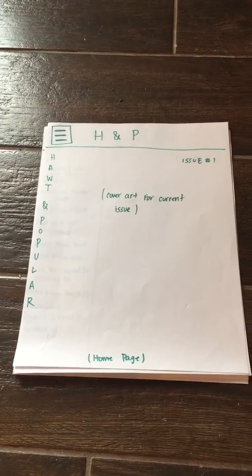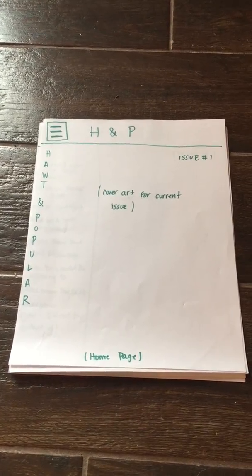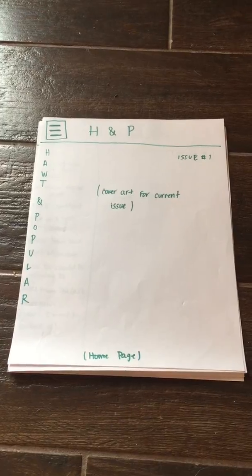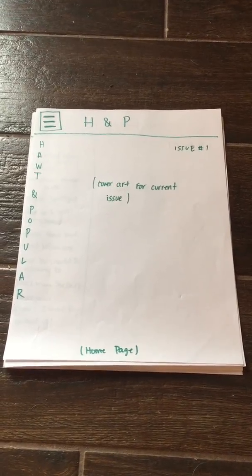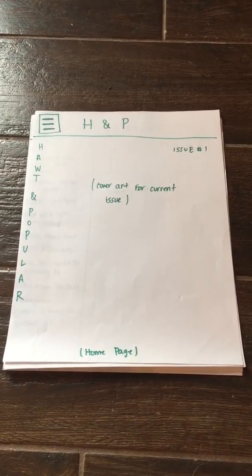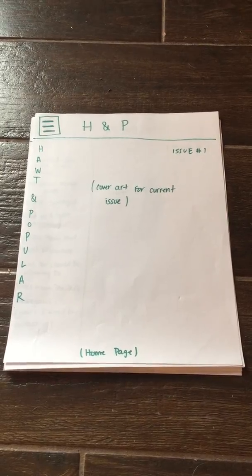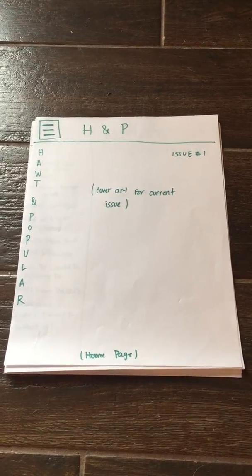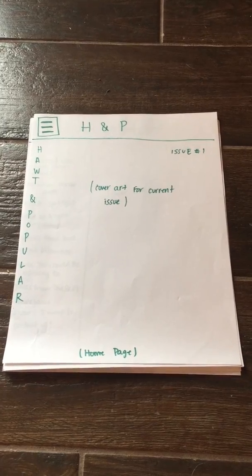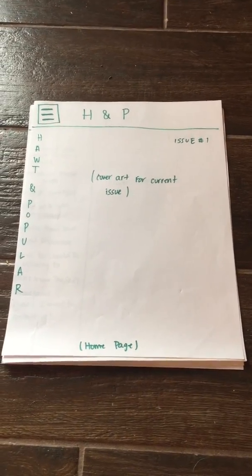We just figured that it'd be best to have it function on the phone. So anyway, this is the home screen that you would see when you open up the app, and essentially it would just be the cover art for the current issue, and then a little menu button.